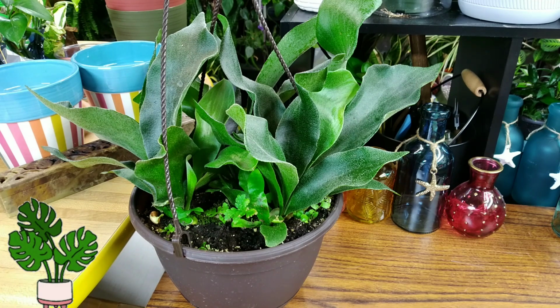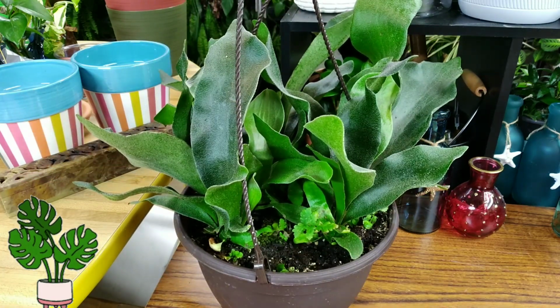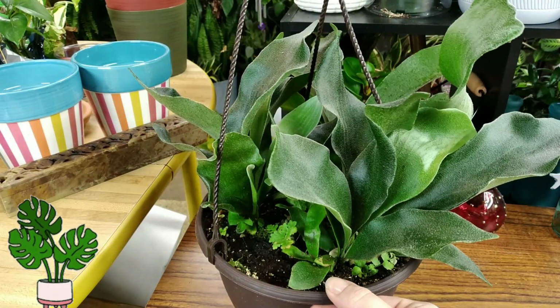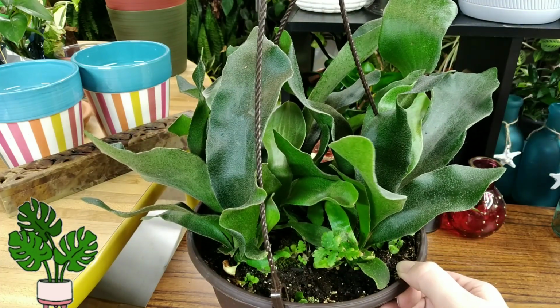These things are going to do the best in a basket or hanging. This is not ideal. This is growing in dirt, and I'm going to have to fix that. That's totally fine, and I'm willing to do that. It's going to do better in a ball, if you know what I'm talking about.